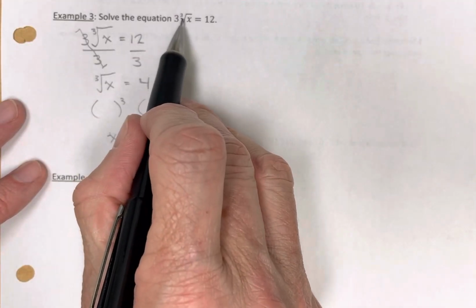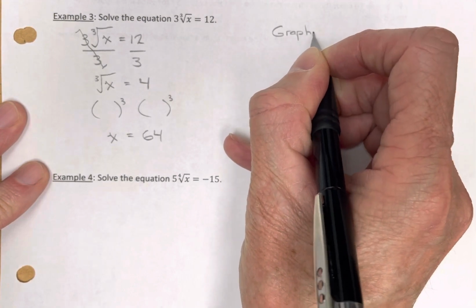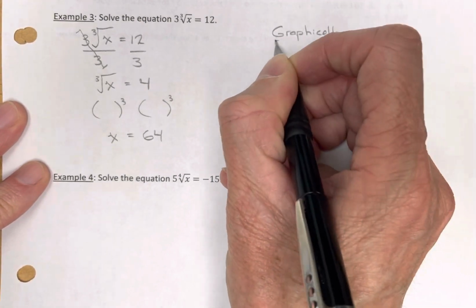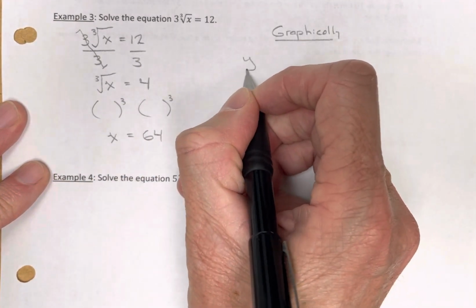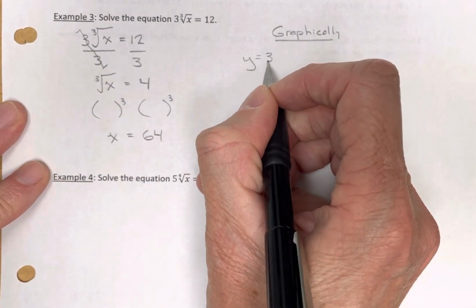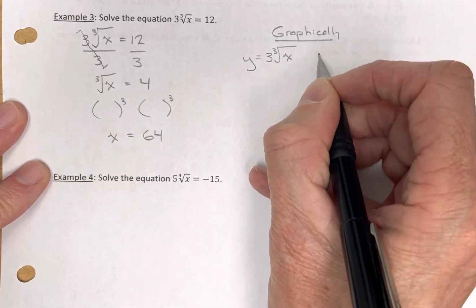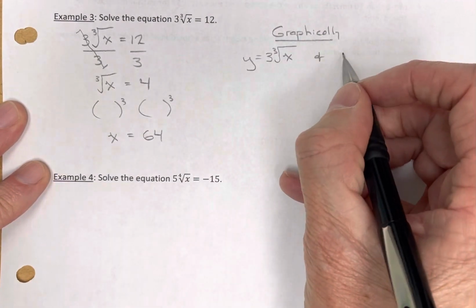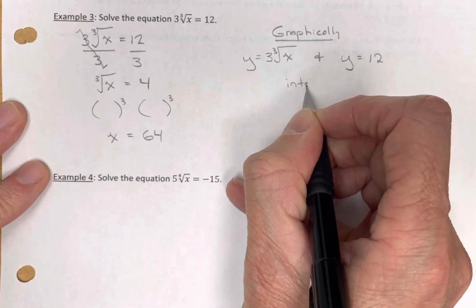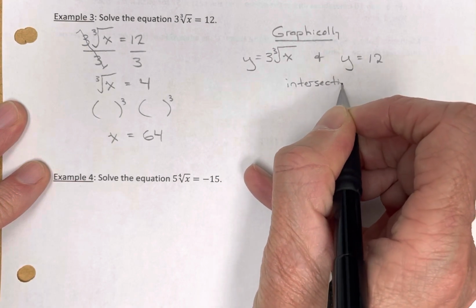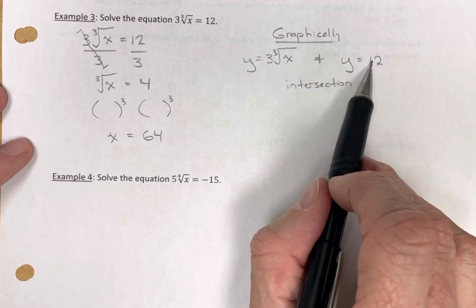I can check it algebraically. Well, let's do it graphically. So graphically, y equals the left side, and this time let's not forget any of the numbers like I just did in the last problem. So we have 3 times the cube root of x, and have y equal the right side, in this case y equals 12. And as always, where do they intersect? What is the intersection of those two? This one's going to be a curve, that one's going to be a line.